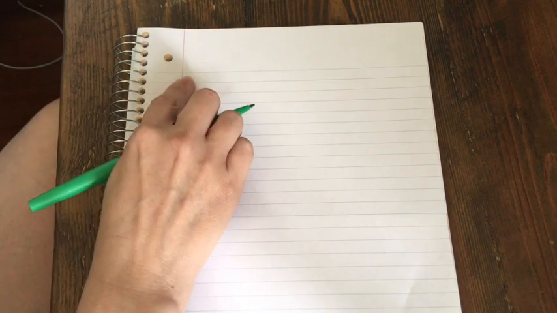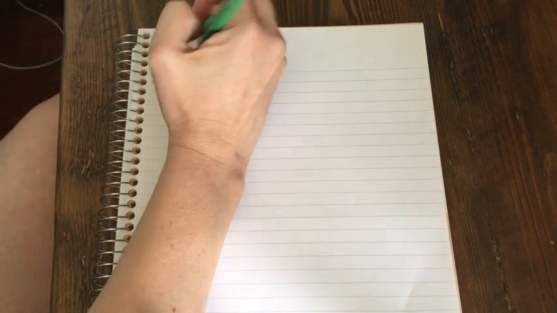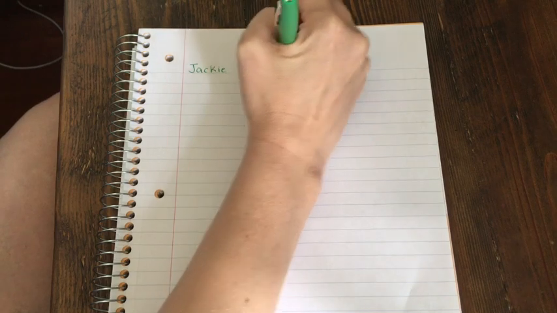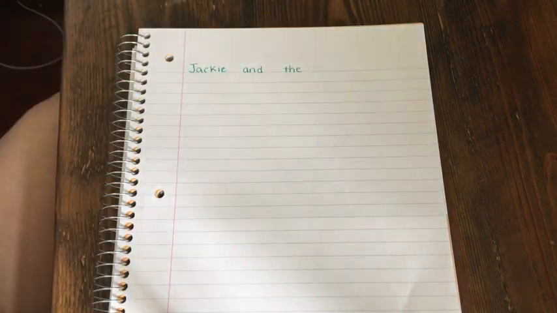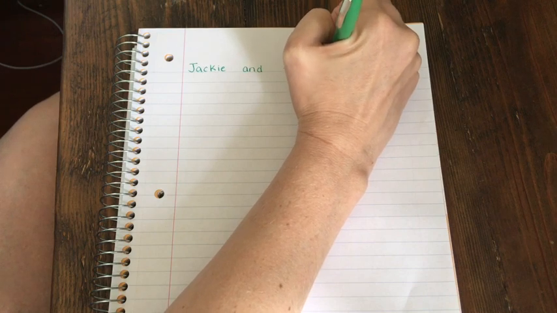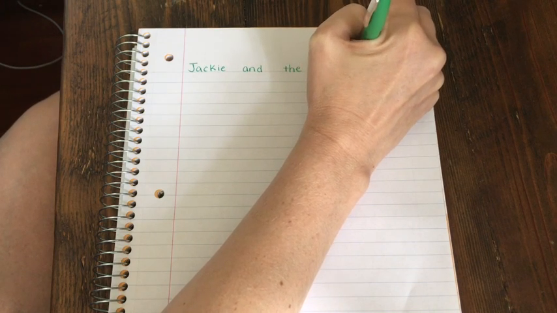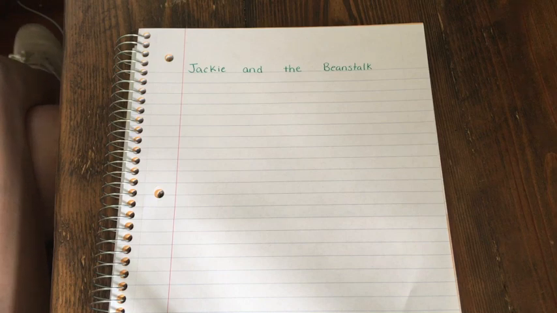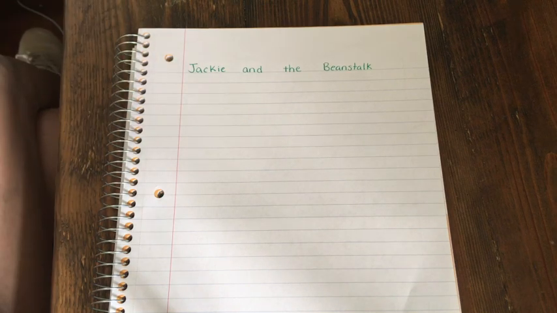All right, we're going to go to the next clean page and we're going to kind of do the same thing we did yesterday. At the very top of the page, I'm going to write the title of my story. Jackie and our last word is beanstalk. One word. But it's a compound word. Jackie and the Beanstalk. All right, if you need to pause the video while you write that down, go ahead and pause it. But when you finish, yours should look just like mine.